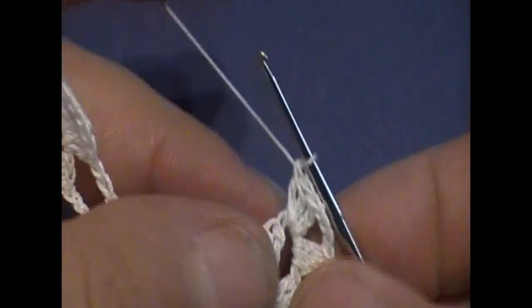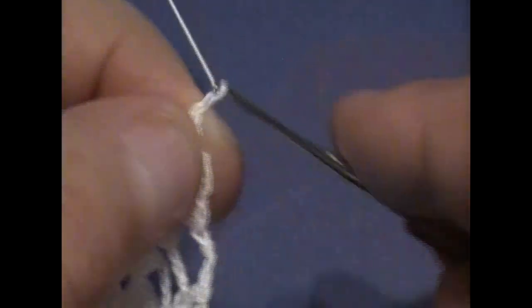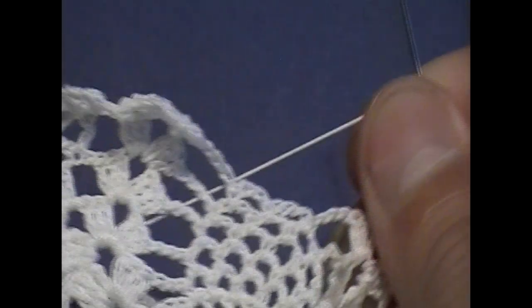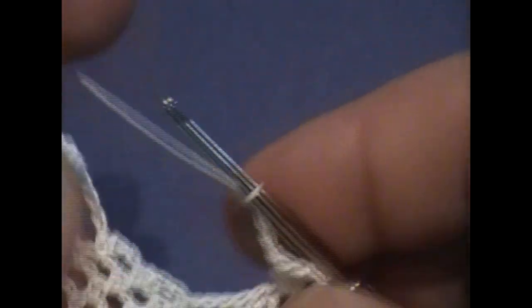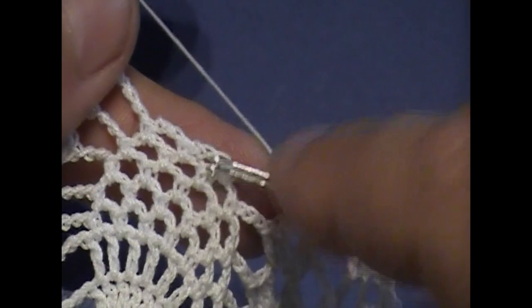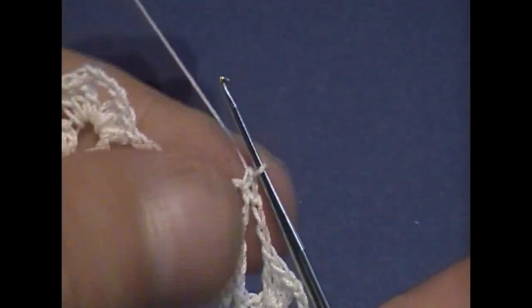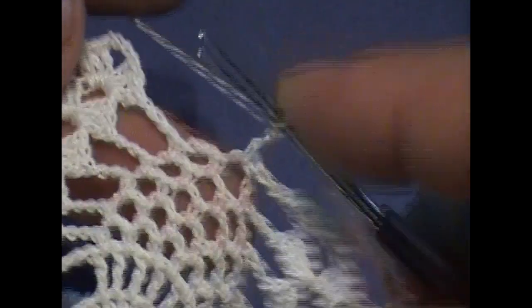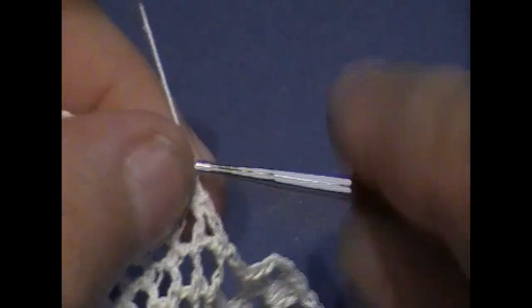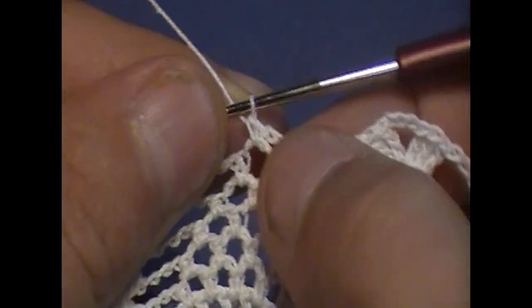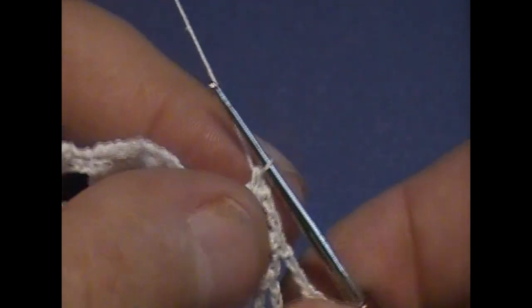Chain 3 and we'll work across our pineapple, so single crochet into the first chain 3 loop of our pineapple and chain 3, single crochet into the last loop. So in this row we will have only one chain 3 loop remaining in our pineapple.